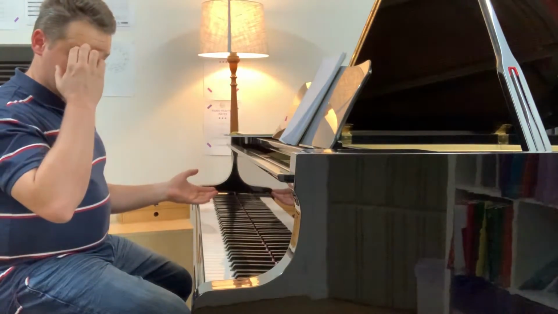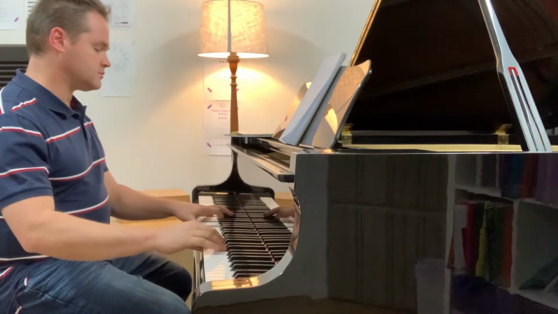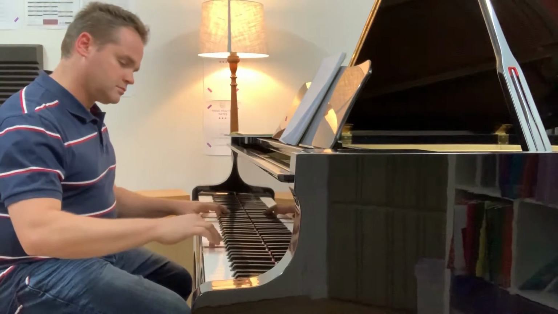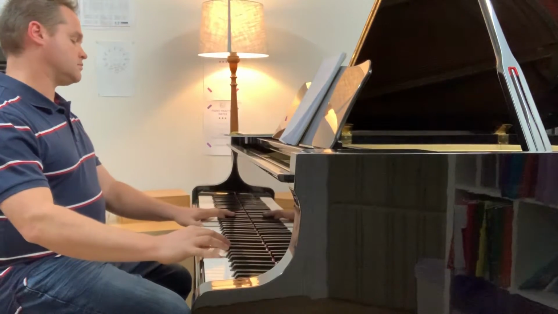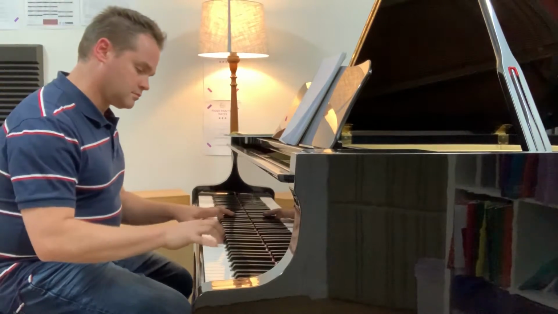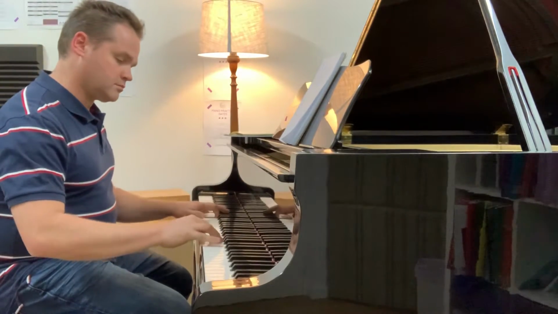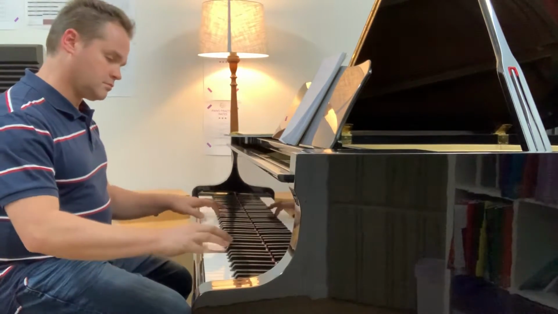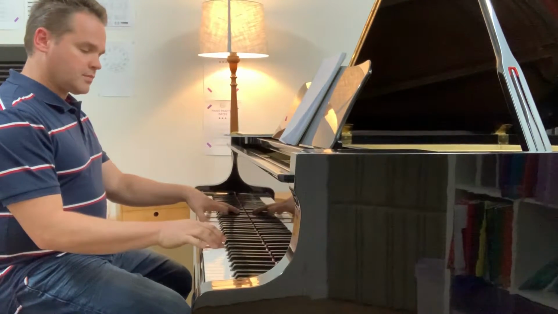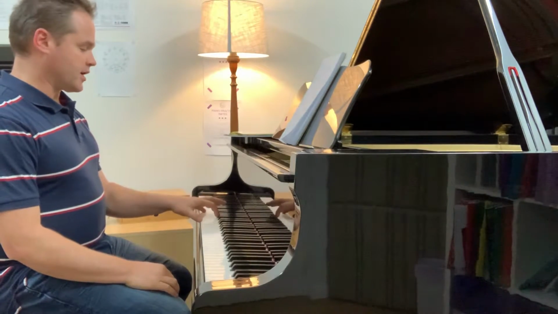We can just do it in a C major scale to keep it simple for now. Cliche, and it's a fairly open, simple left hand.